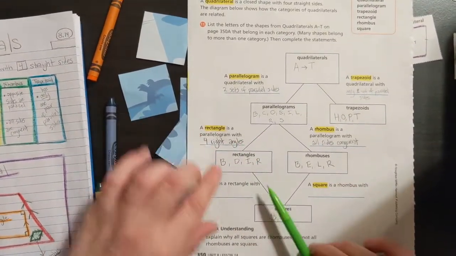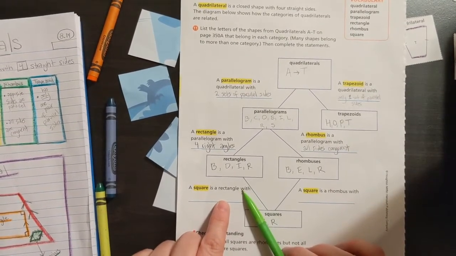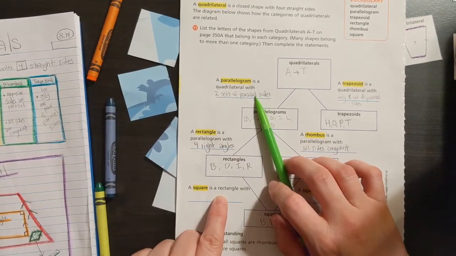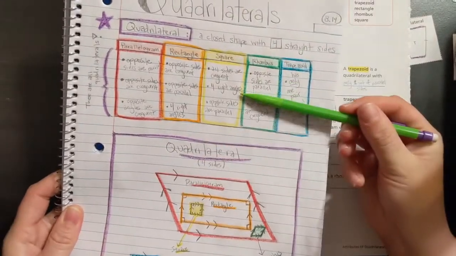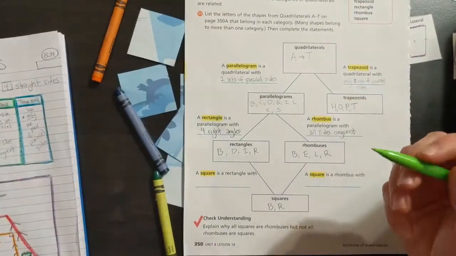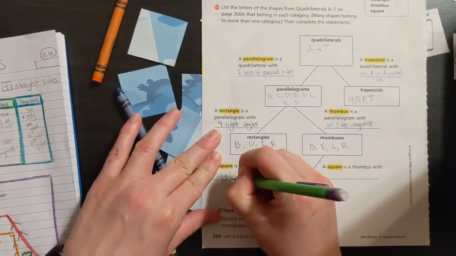Let's go down here with a square. So a square, this is pretty cool if you follow the chart. A square is a shape that has 4 right angles, two sets of parallel sides, and what's the other thing to be a square? I'll just look right here. 4 right angles, opposite sides parallel, all sides are congruent. A square is a rectangle with all sides congruent.